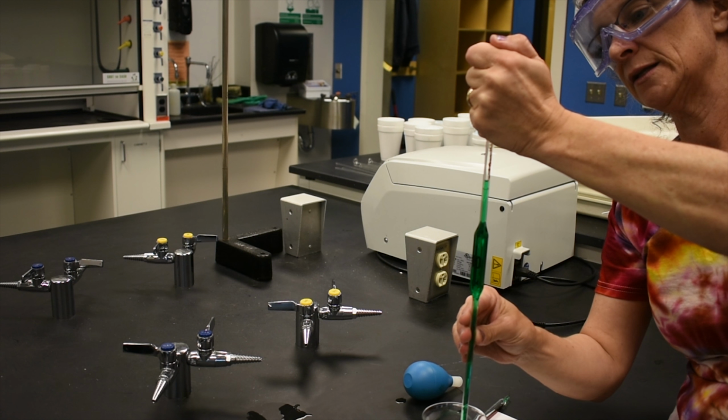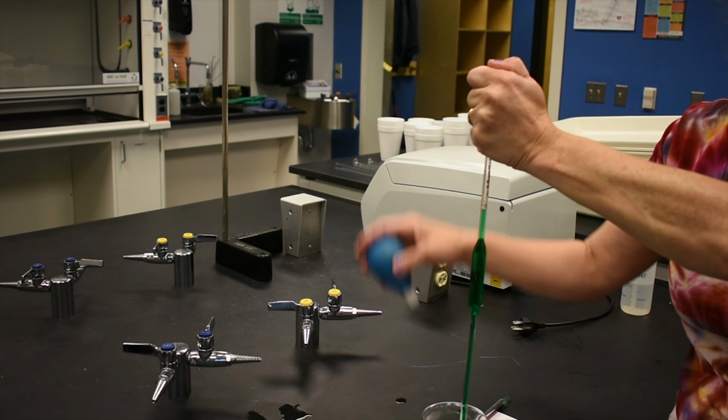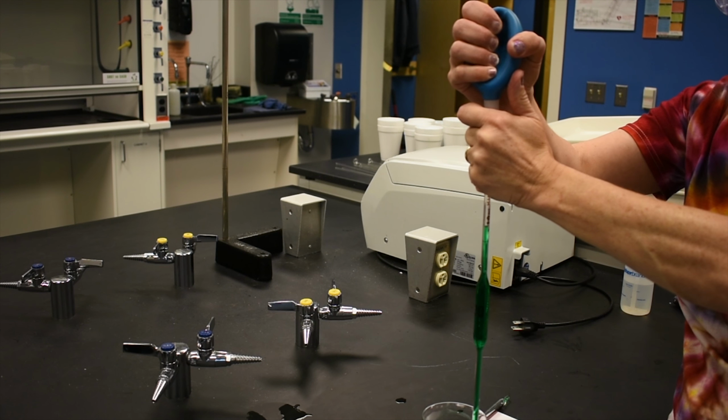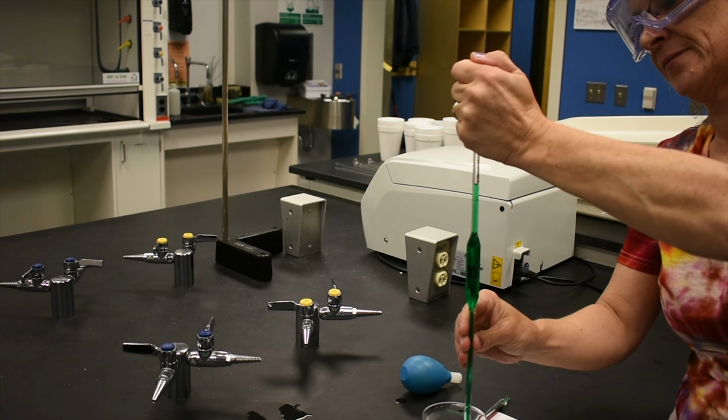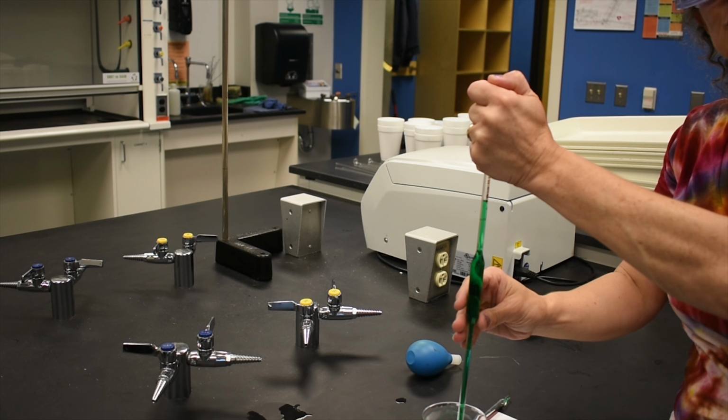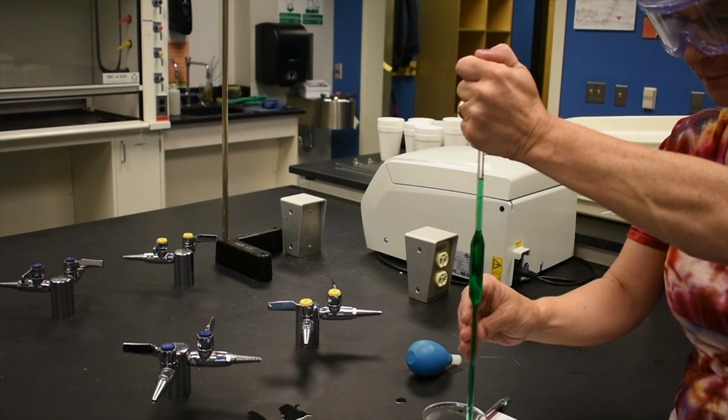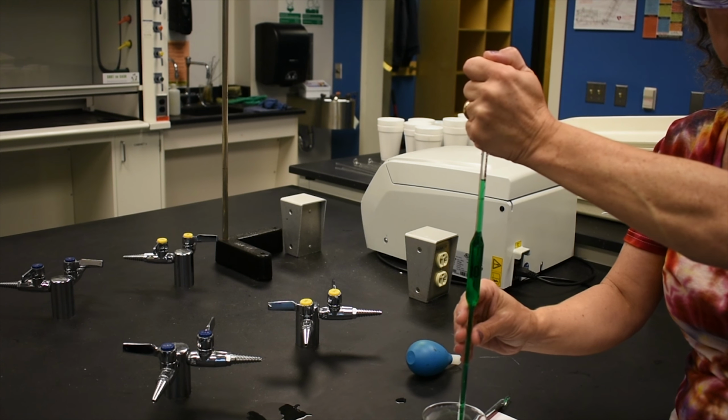I just quickly lift my thumb up and put it back, and again, I released a little bit too much. And as you can see, this takes practice. And it might take 3 or 4 or 5 or 6 times. So while I'm doing this, I will tell you that before you do this with the solution that you need to measure in lab, you should practice this procedure with water. Right now we're using water with green food coloring so you can see it better, but we are as well practicing with just water. I'm going to try to release my thumb again.